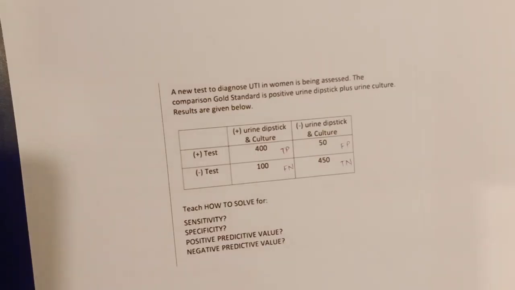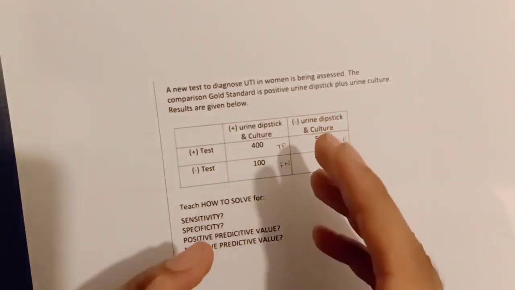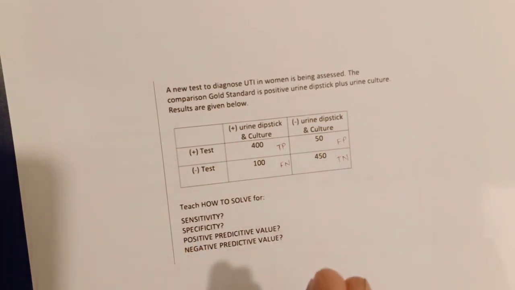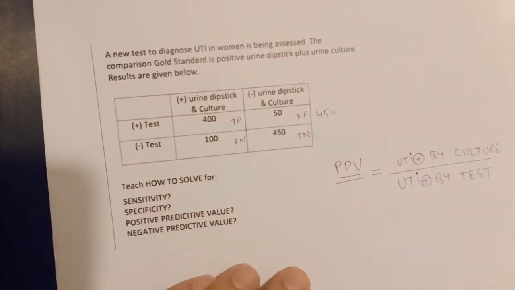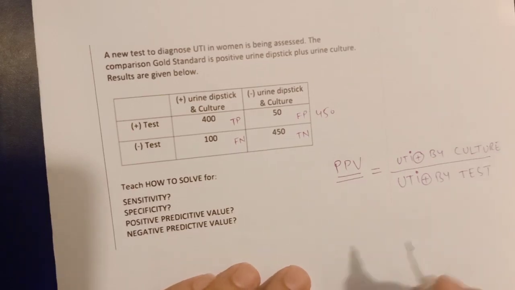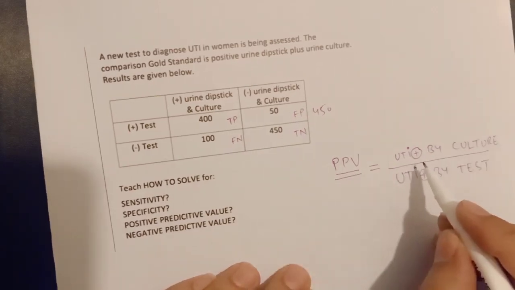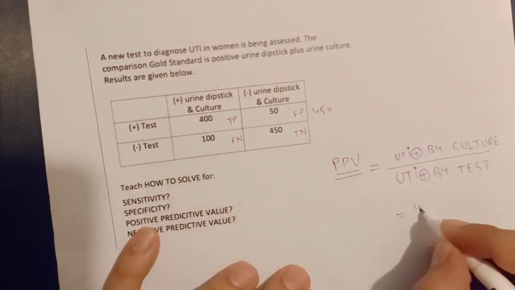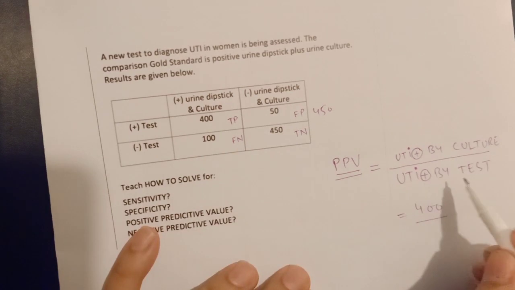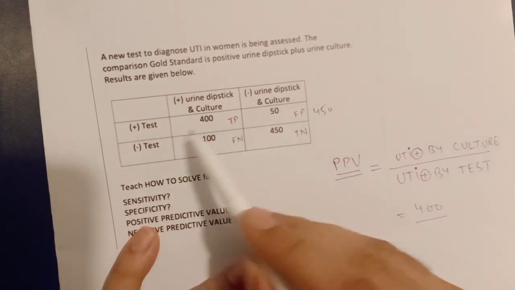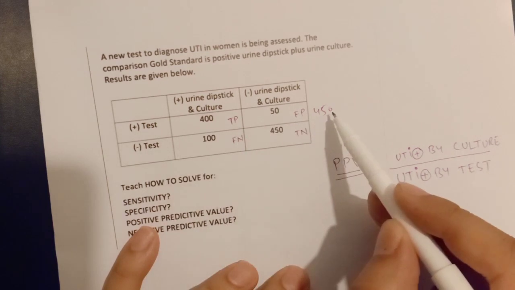Now moving on to the next concept, PPV, positive predictive value. It simply means if your test is positive, what is the likelihood that the person actually has UTI? In simple words, there is a probability that your test is positive but you don't have UTI. Let's simplify it with this example. UTI positive patients by the culture is 400, and by the test is 400 plus 50. So our test is saying 450 patients are UTI positive.